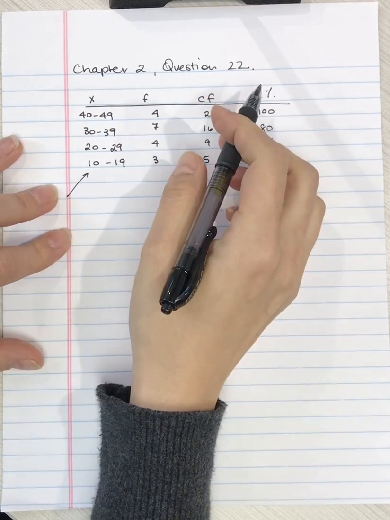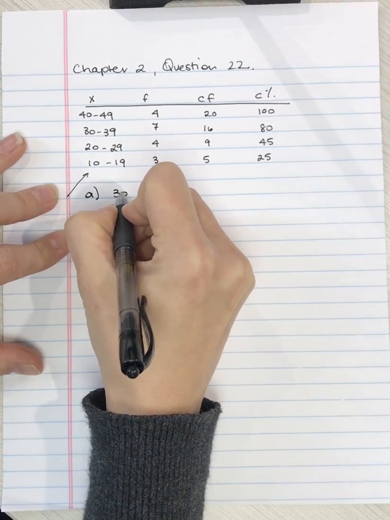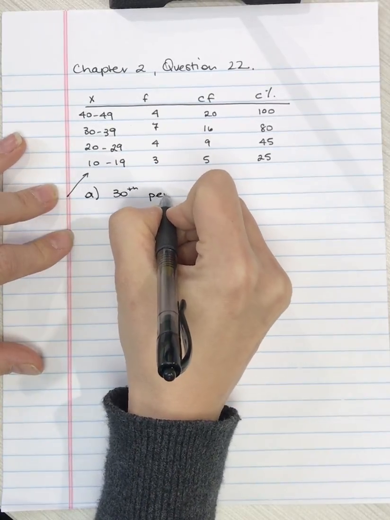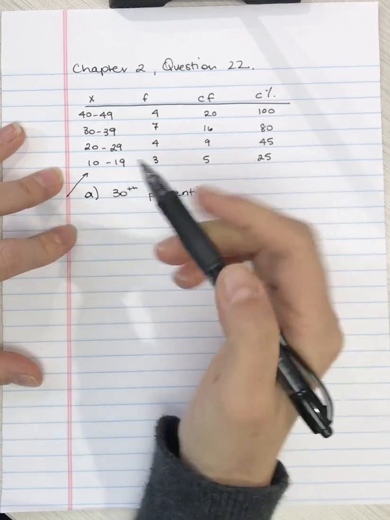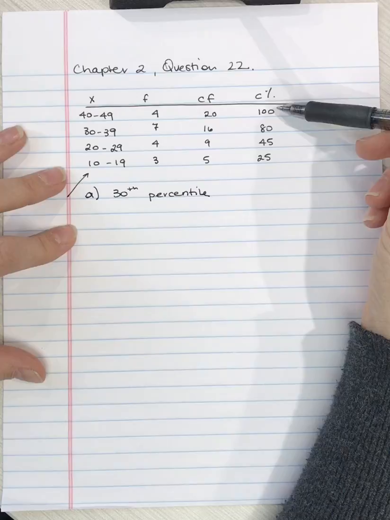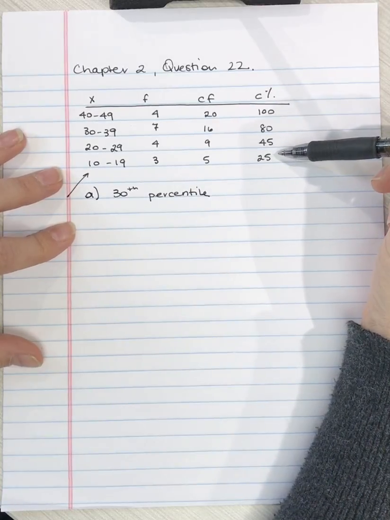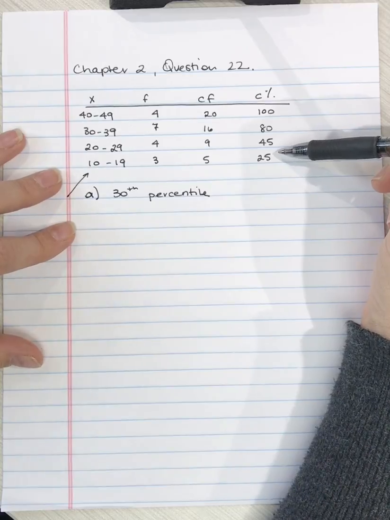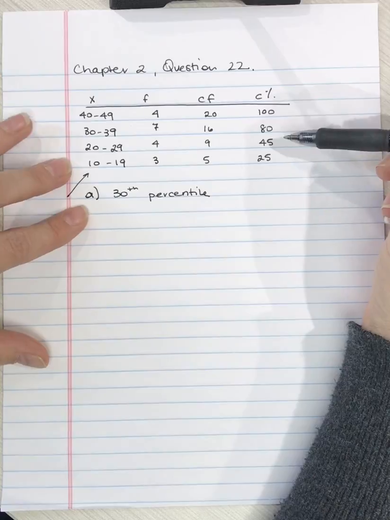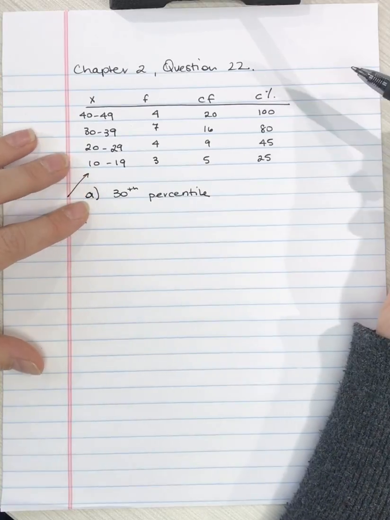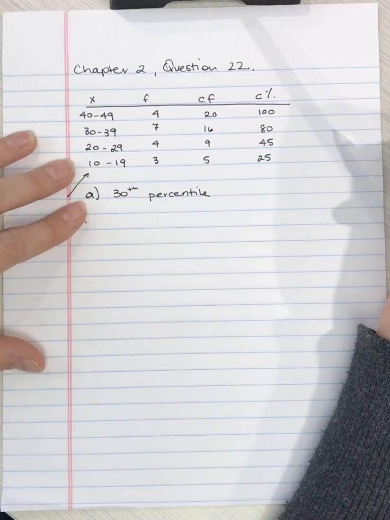Chapter 2, question 22 asks, A, find the 30th percentile. And so looking here in this column, we see that 30 isn't one of these cumulative percentages, which means we're going to have to use the process of interpolation. Our first task is to figure out what row corresponds to the 30th percentile. Where is the 30th percentile going to be found?